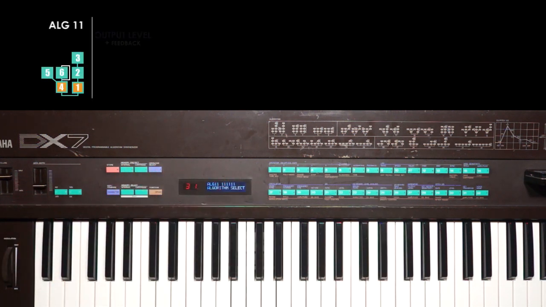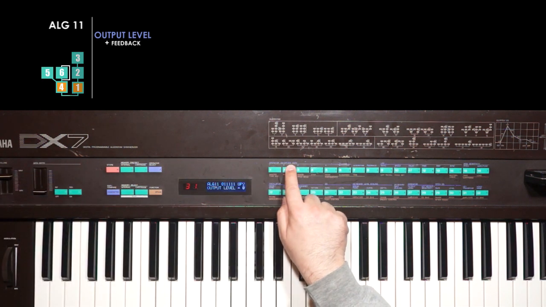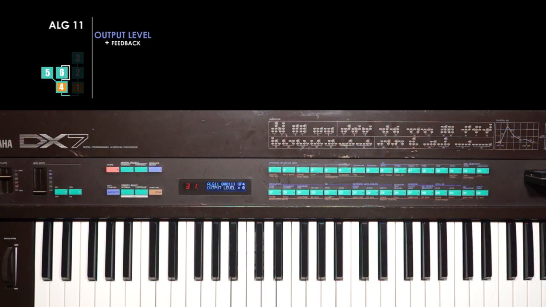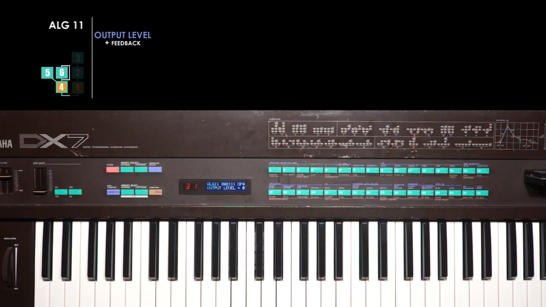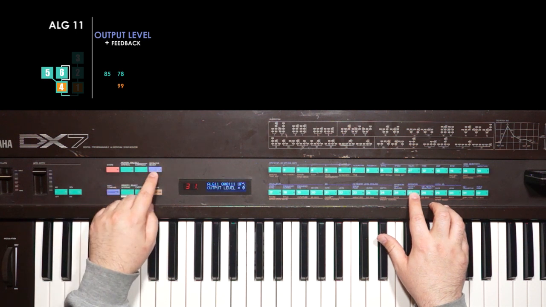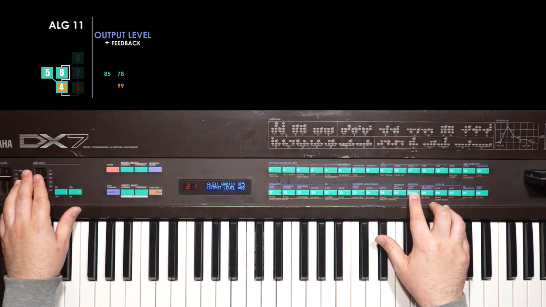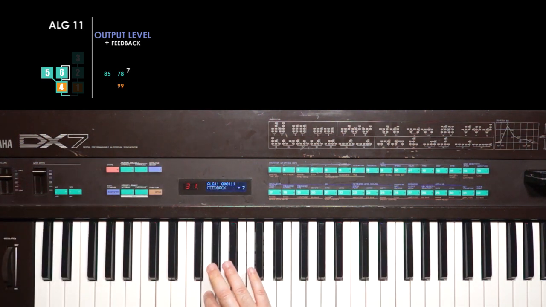And by default, operator 1 has its output level at 99. We're not going to be using operator 1 in this patch, so make sure that's down to 0. And we can switch off operator 1, 2, and 3. They're not going to be used in this patch either. So making sure that operator 4, 5, and 6 are active, starting with operator 4's output level that goes all the way up to 99. Operator 5 is 85, and operator 6 is 78. Operator 6 also has the feedback loop, which goes to 7.